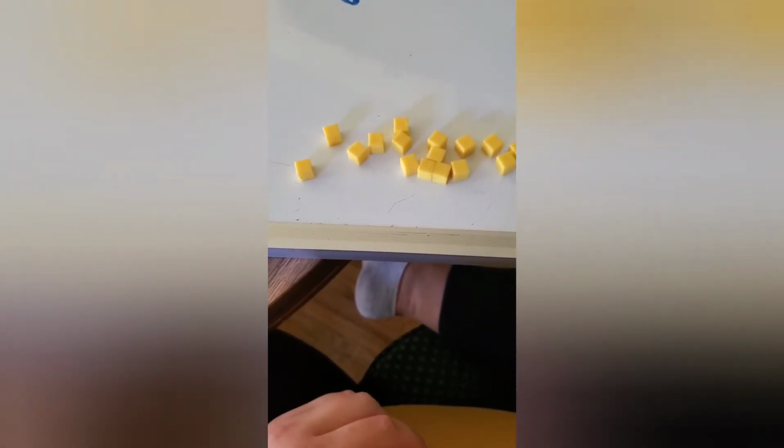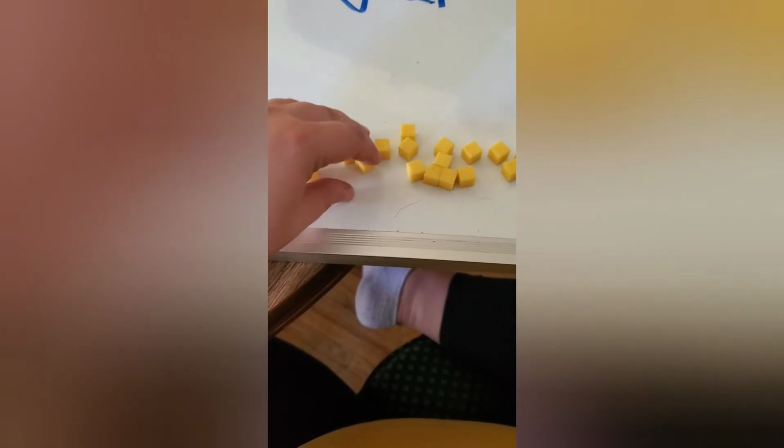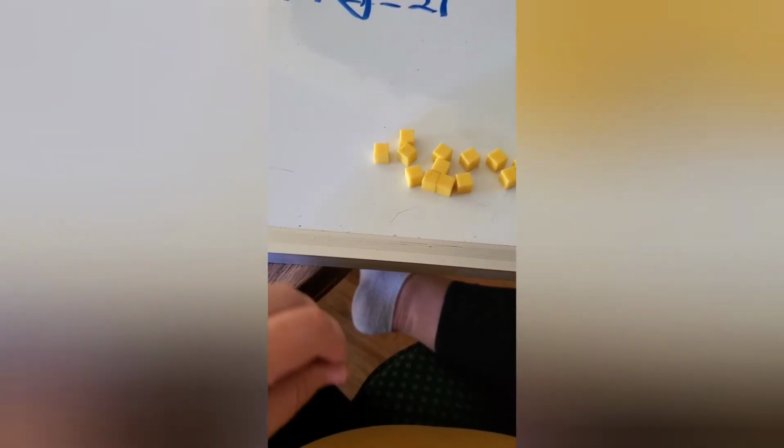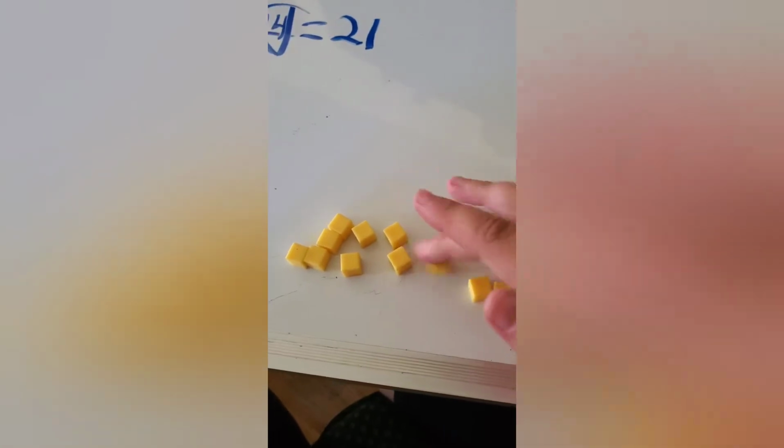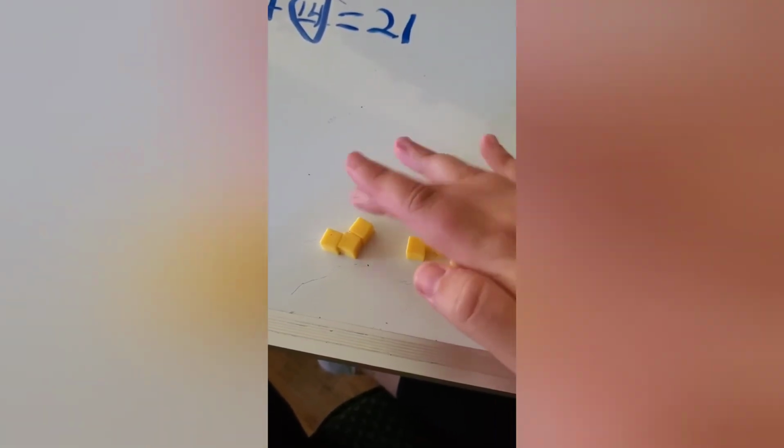So she put 3 up on Monday, so I'm going to take 3 away. And then I'm going to take 4 away, because that was for Tuesday. And let's see how many I have left. Let's see if it's 14. 1, 2, 3, 4, 5, 6, 7, 8, 9, 10, 11, 12, 13, 14. Yay! I got it! Woohoo!